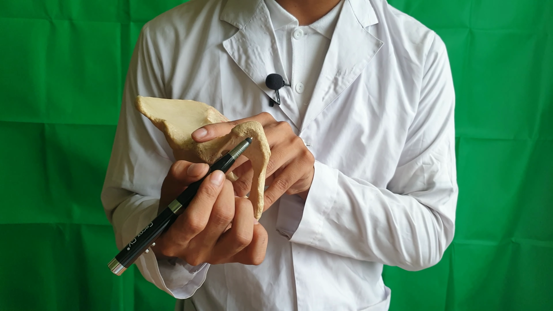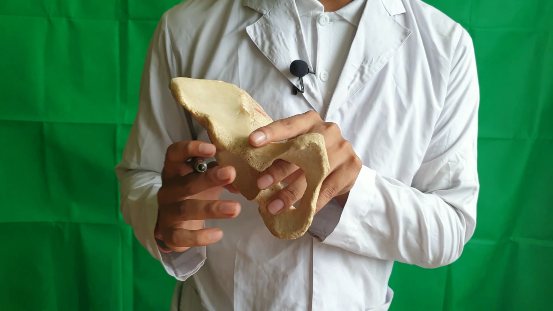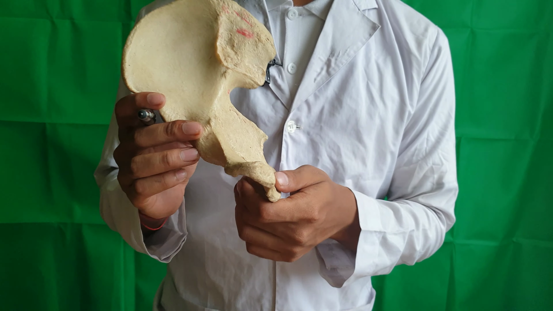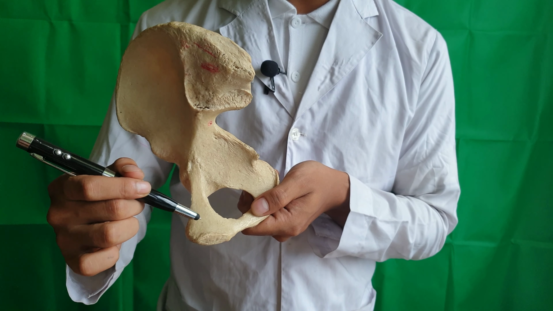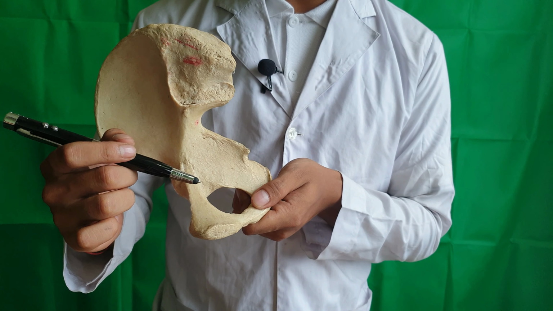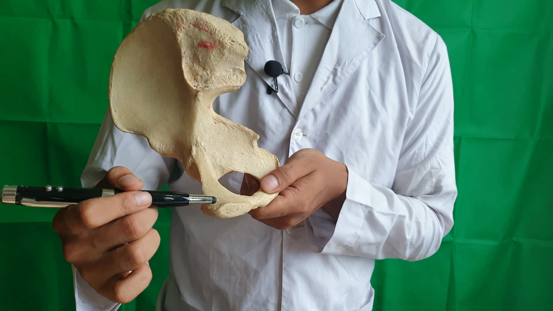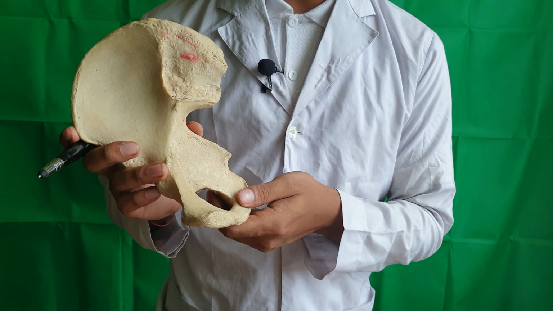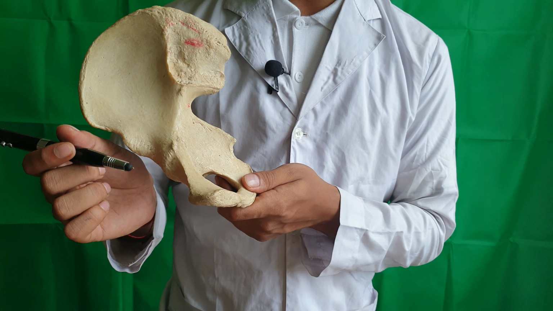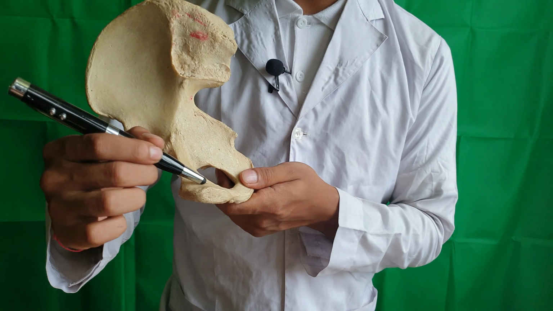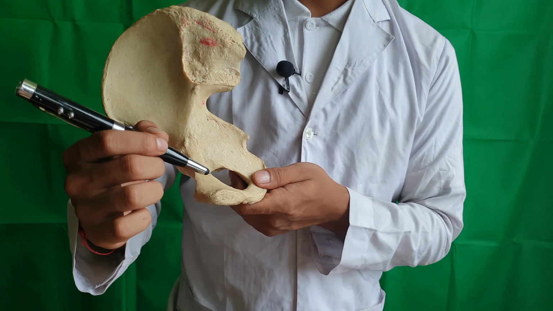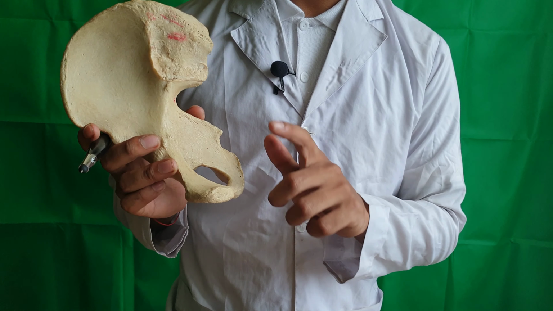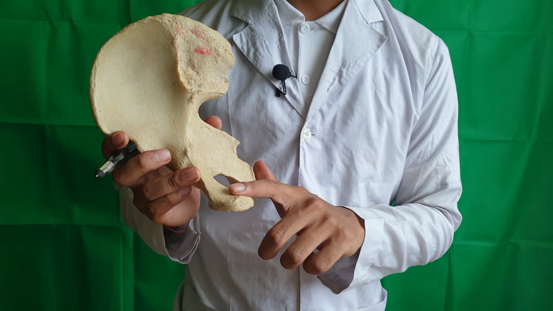Now the posterior surface. It gives attachment to the anterior fibers of the levator ani and obturator internus. The posterior surface also gives attachment to the puboprostatic ligament, which is medial to the levator ani, and it is related to the urinary bladder.